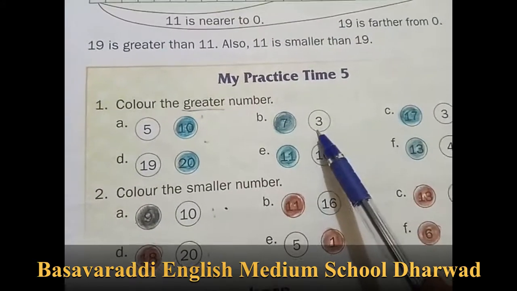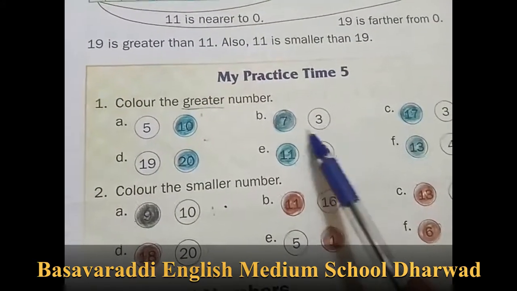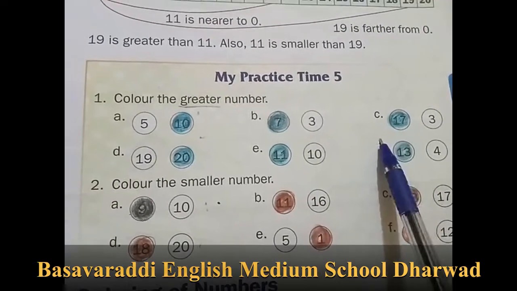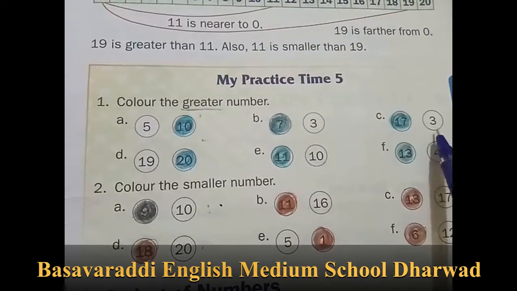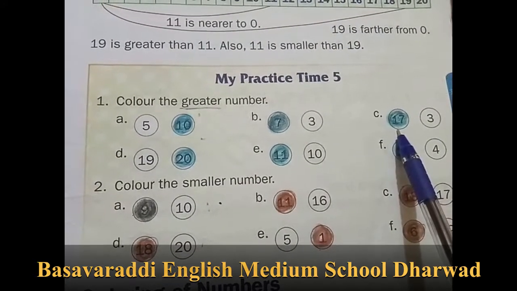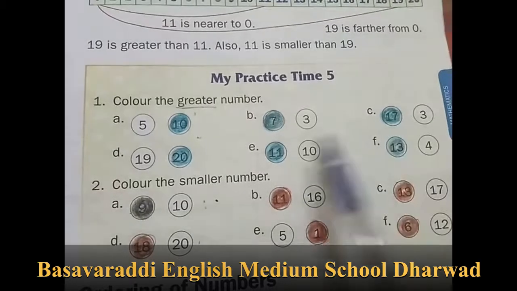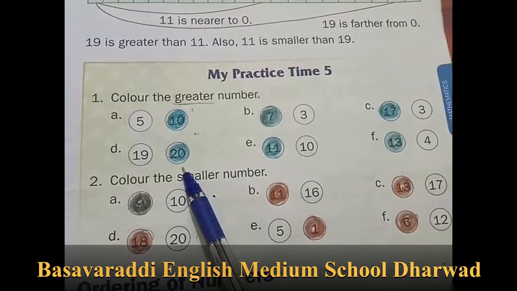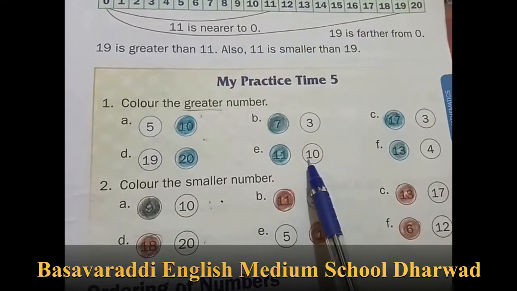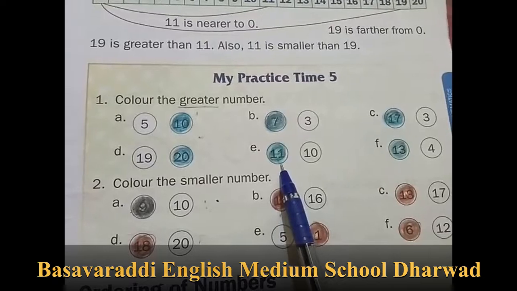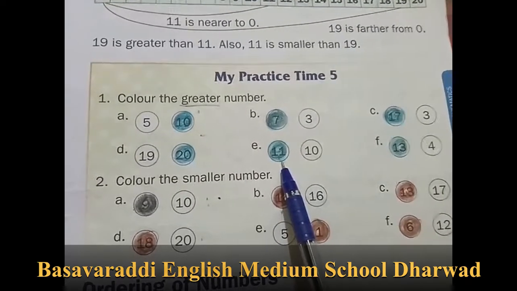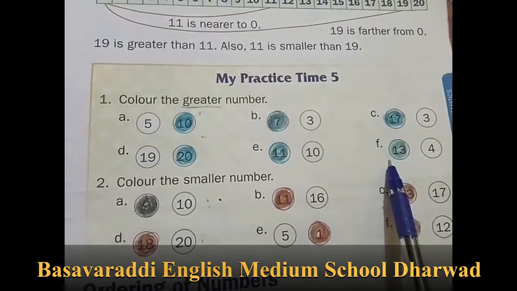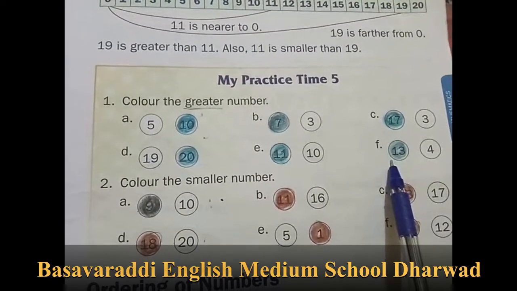7 and 3. 3 is the nearest to 0, that is the smallest, and 7 is far, so it is greater. 17 and 3. 3 is the nearest, it is the smallest and 17 is the biggest. So 17 is greater. 19 and 20. 20 is bigger, so you have to color. 11 and 10. 11 is the biggest, so you have to color this one. 13 and 4. 13 is bigger, 4 is smaller, so 13 you have to color.